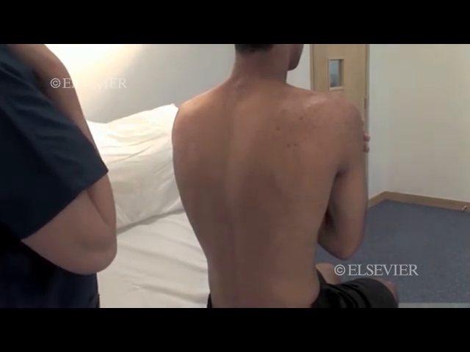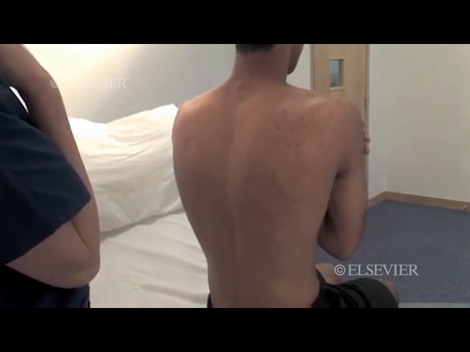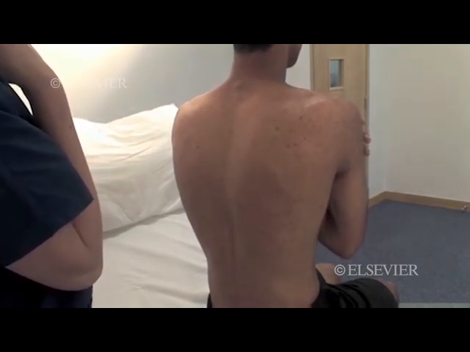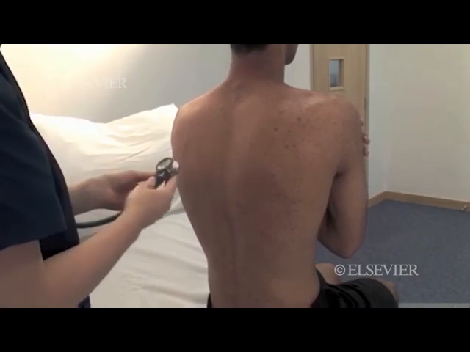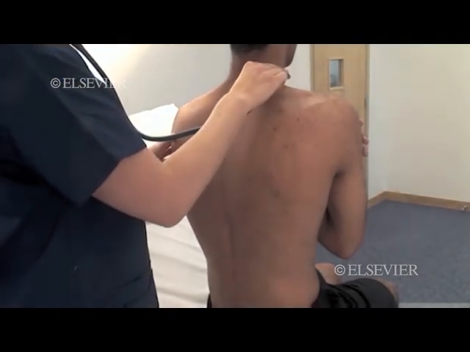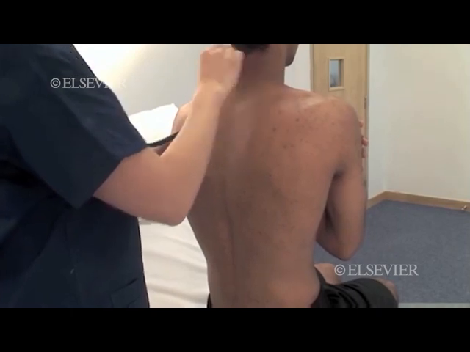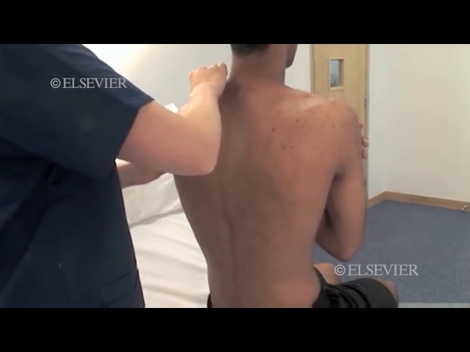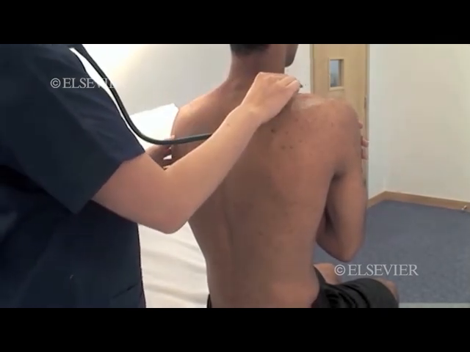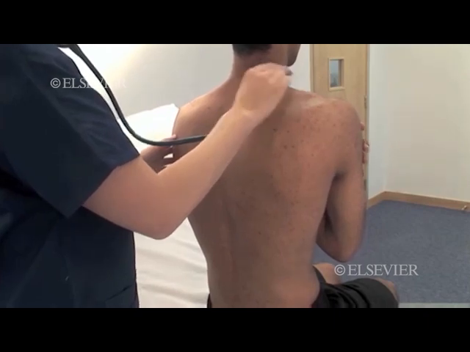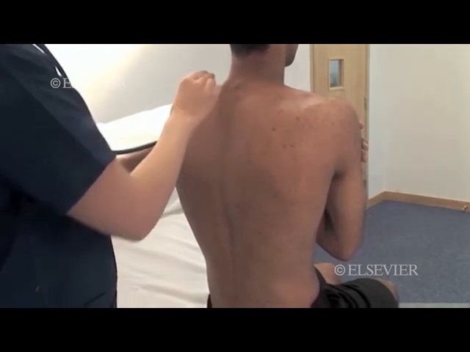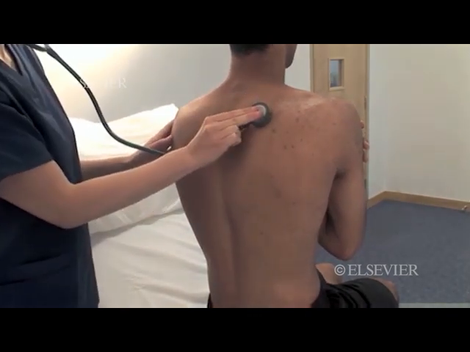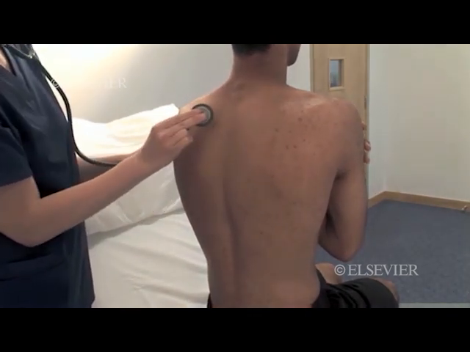Each time I put my stethoscope on your chest, please could you say 111? One, one, one. Remember, increased vocal resonance indicates abnormally good sound transmission through consolidated or scarred lung.